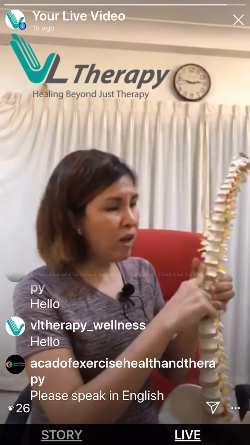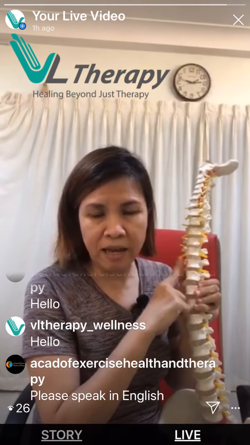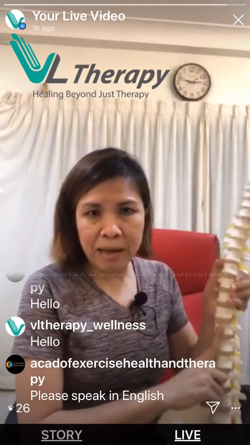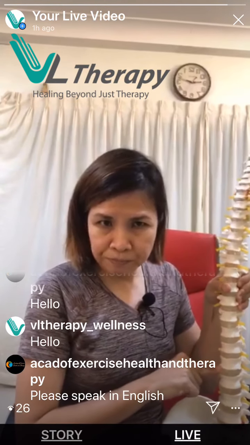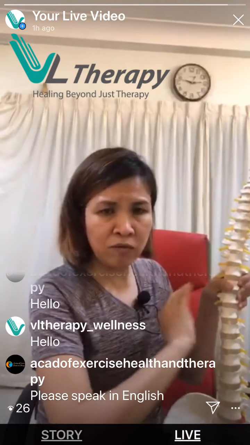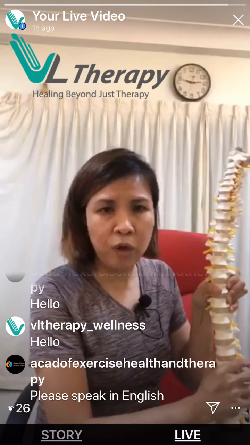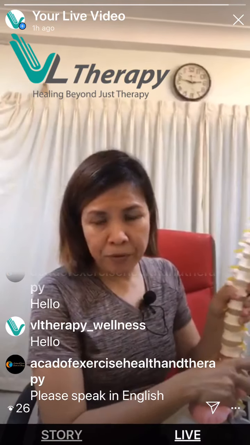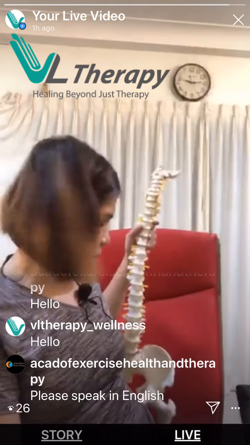The entry of the stomach also attaches to T10, 11. So when you have restrictions in the thoracic spine, T10, 11, and also the lumbar spine, L1, 2, 3, 4, because the crus of the diaphragm is attached to L1, 2, 3, 4, it will affect the mobility of the spine. So when you have all these symptoms, do see us.